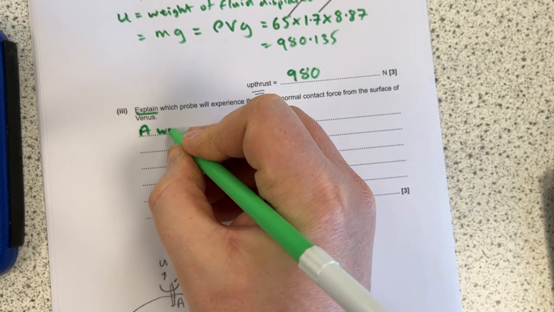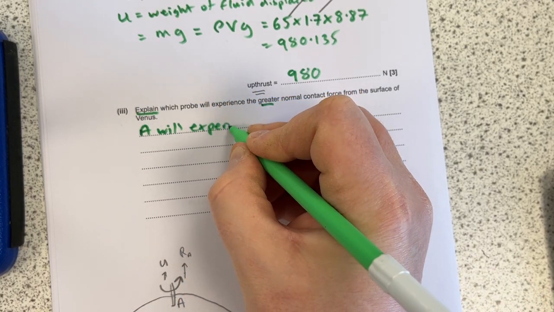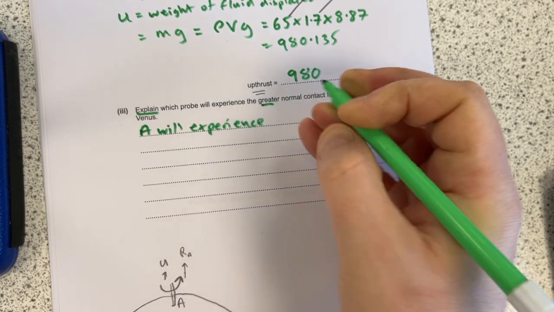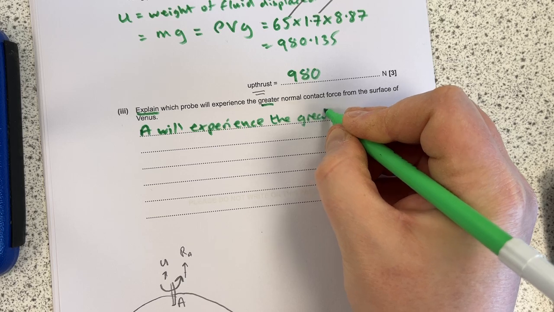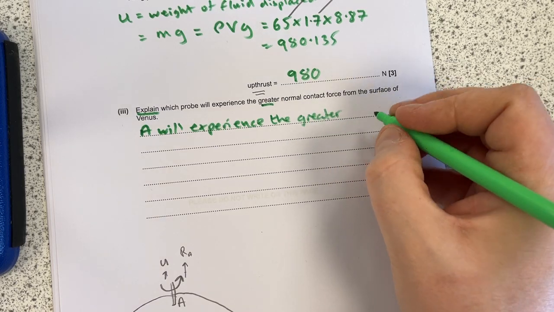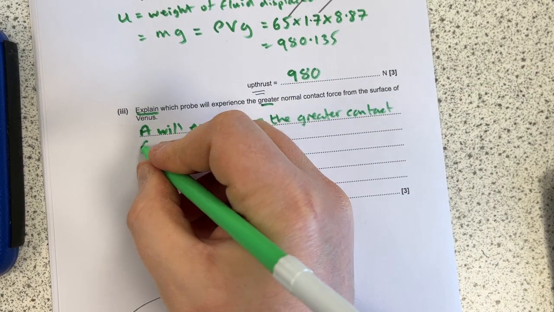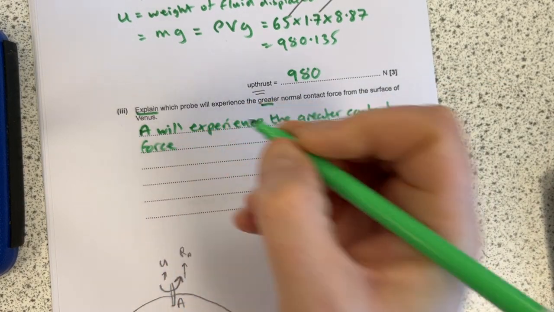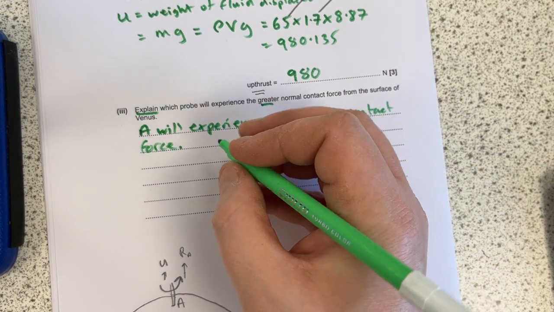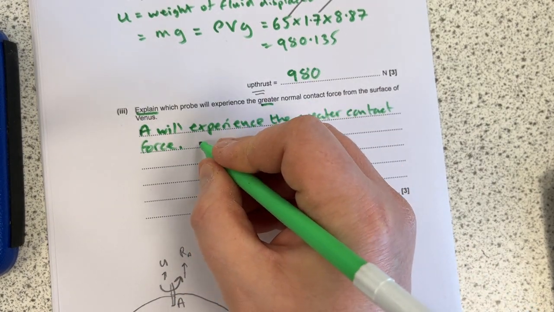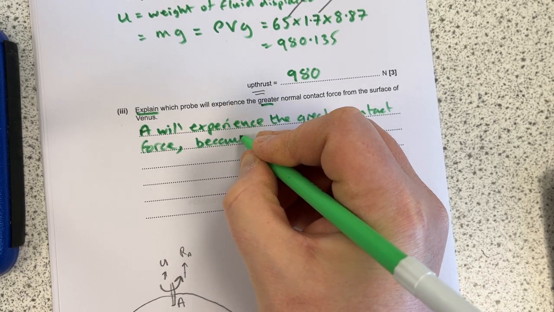A will experience the greater contact force. I think that statement will secure us one of these 3 marks, but I'm not going to leave it there, so we'll have to put a because. I'll change that to a comma, because.